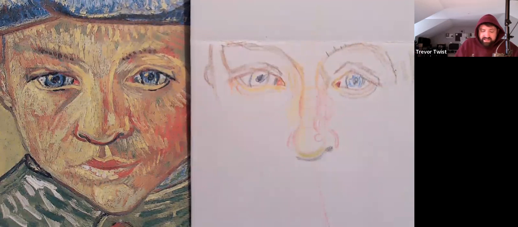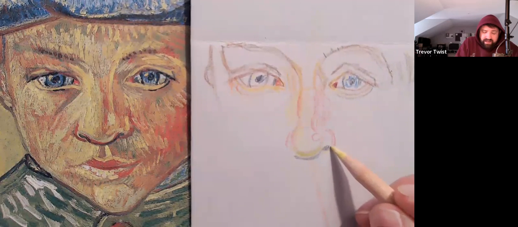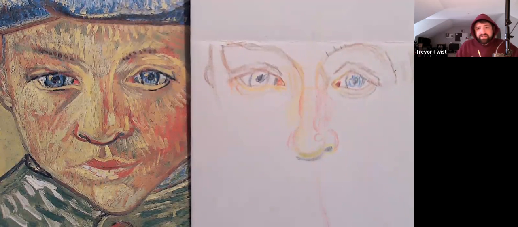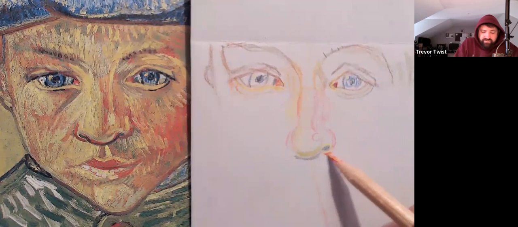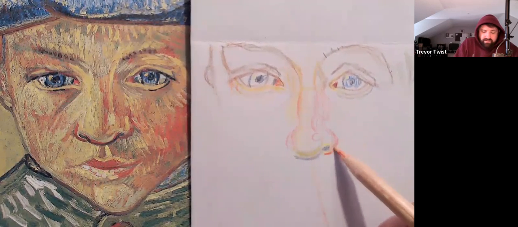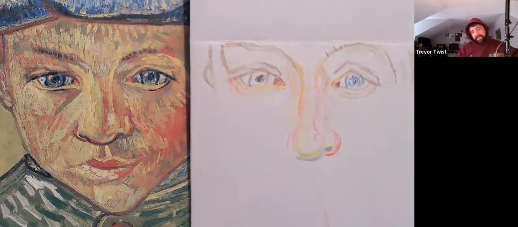And then there is a thickness to the bottom of the nostril. So I'm going to add a little yellow to show the thickness of that. And then you get the bottom of the nostril flare. It's very cute. It's a nice nose. Let's see the other side.